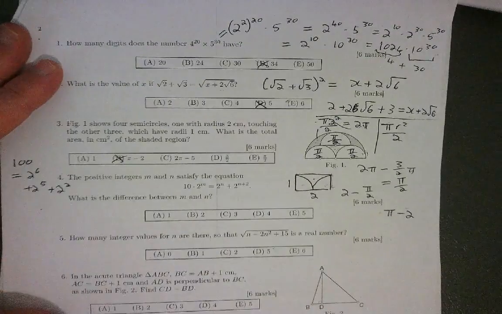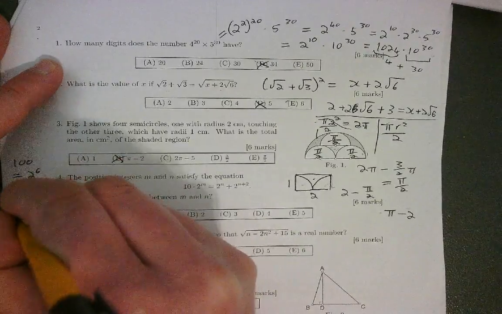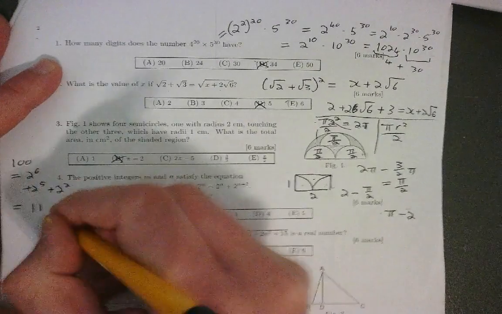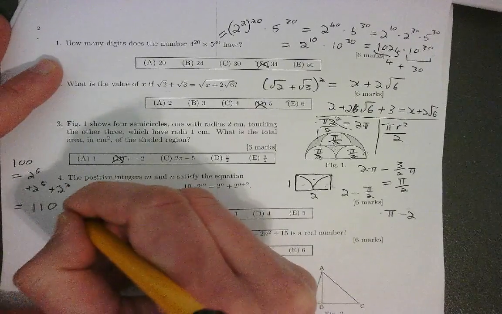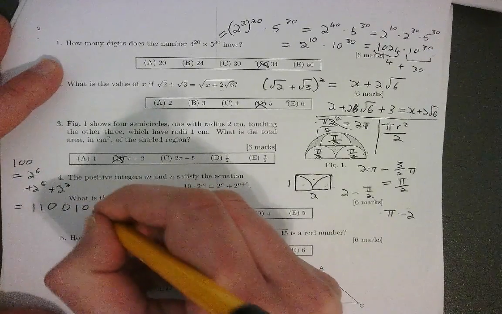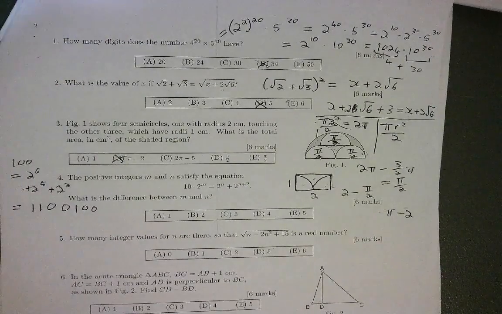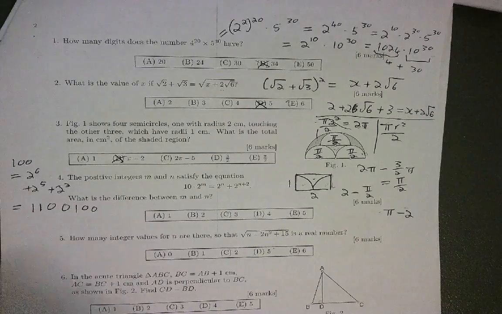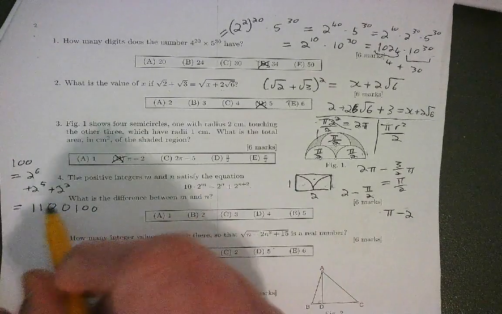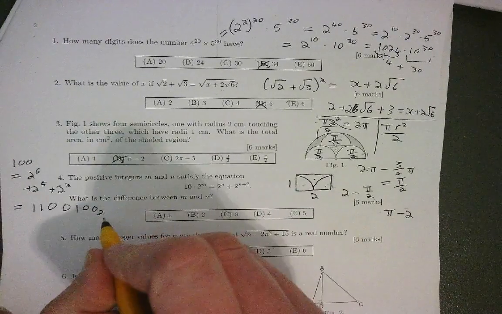Now, in binary, you'll usually just represent this as 1100100, but we don't really have to represent it in this form over here.